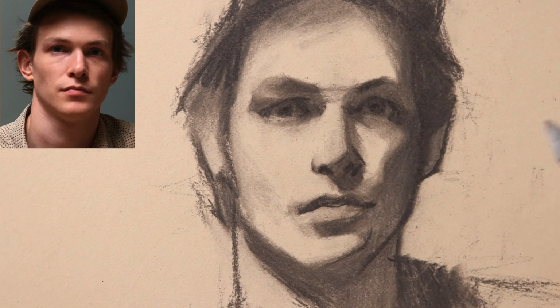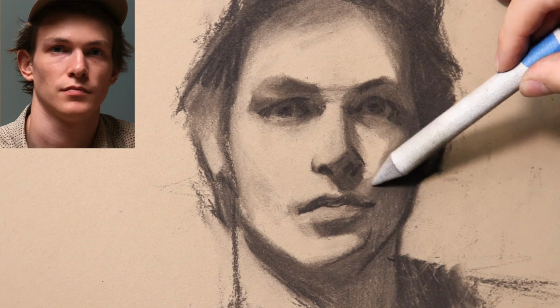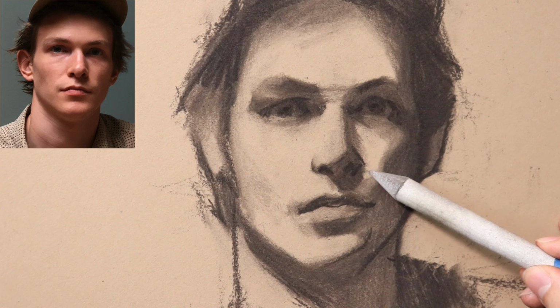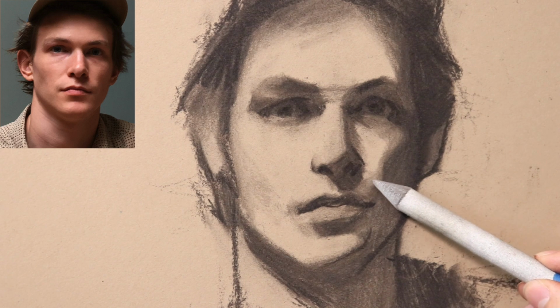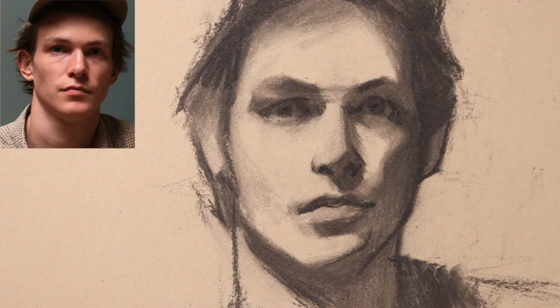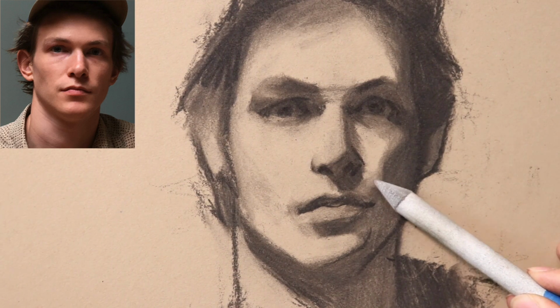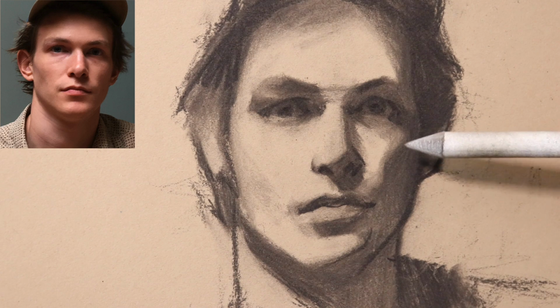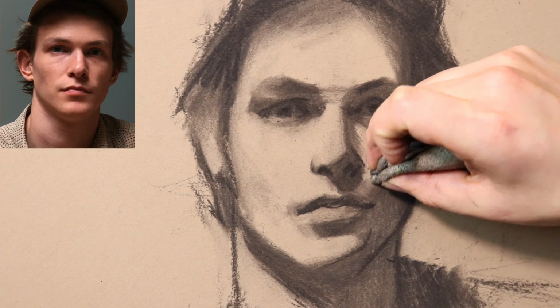Actually needs to be a little more light here than I initially thought. So using the stump, I'm going to push that in. And even over here, this little shape here needs to turn inwards a little more. Not a problem. So we're just pushing this shape in like that. I'm going to actually use the chamois because the stump isn't picking up quite enough. So switching to the chamois.